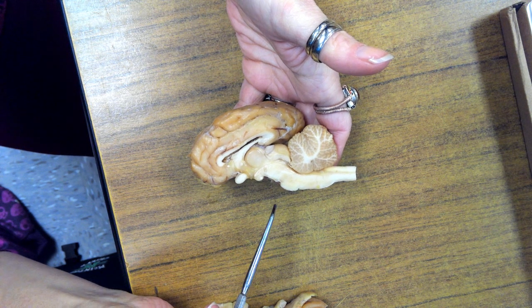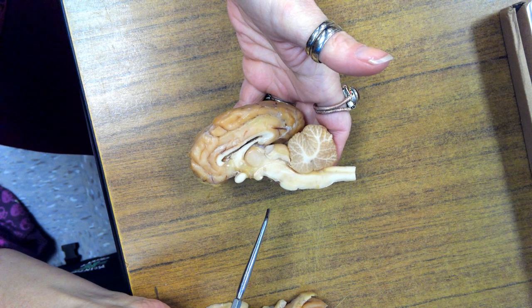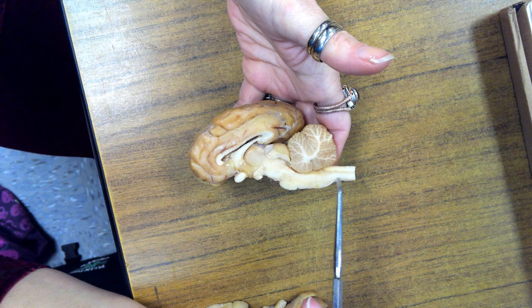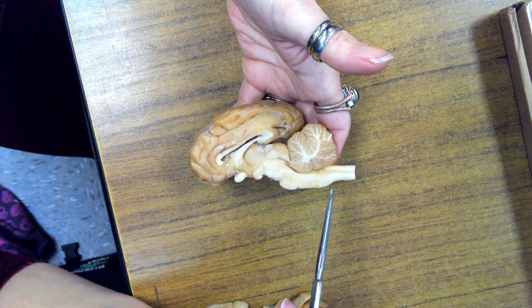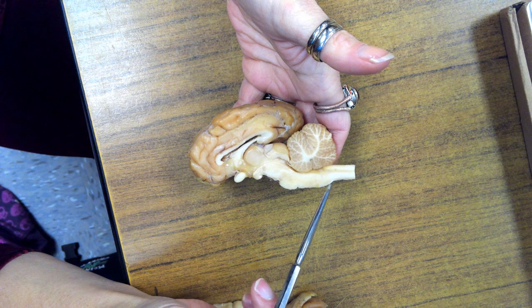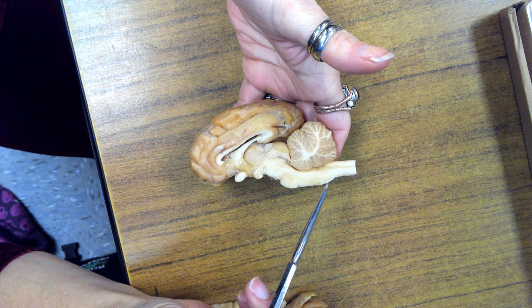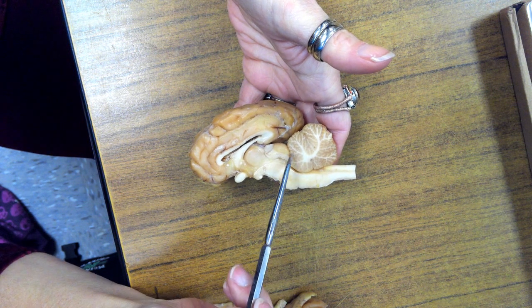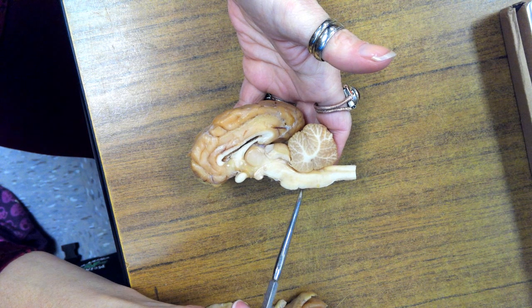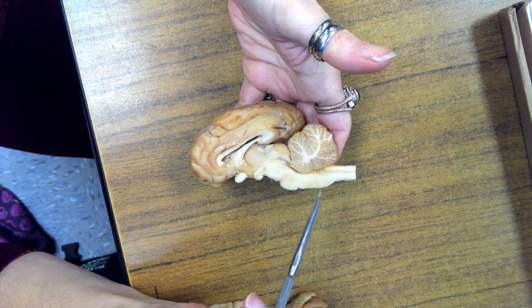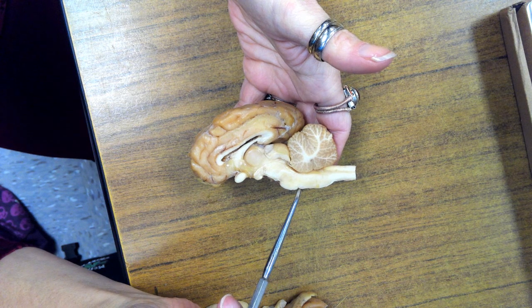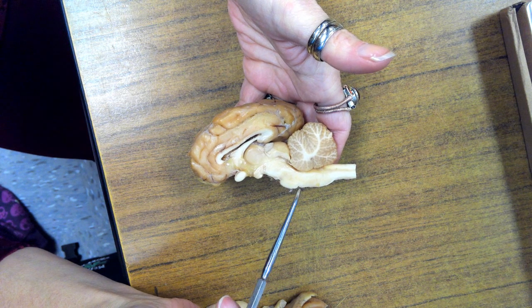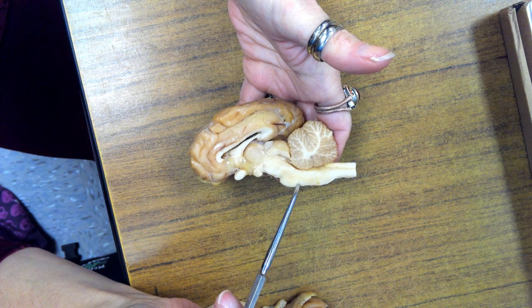In cross-section, you can see many of the things that you could see from the ventral view. This is the spinal cord. You have a hump here that goes from here to here. It's bigger, it's under the cerebellum. That is the medulla oblongata. This smaller hump that is a little bit more prominent, that is the pons.